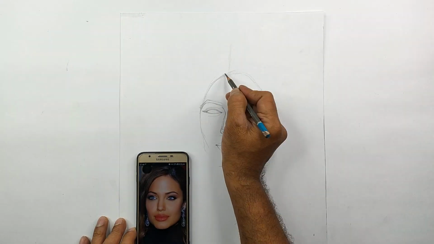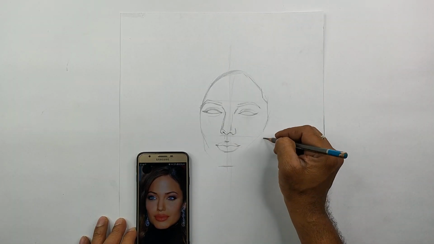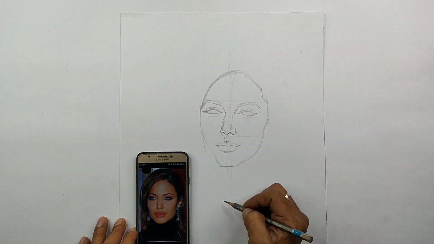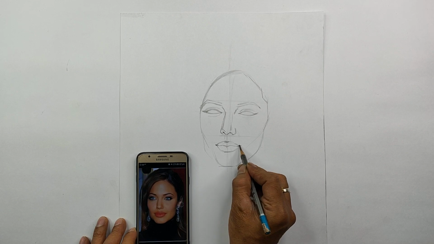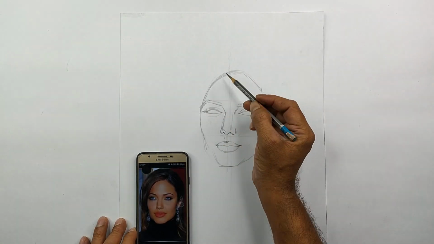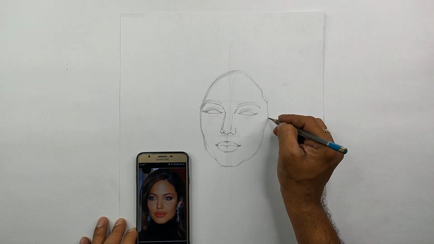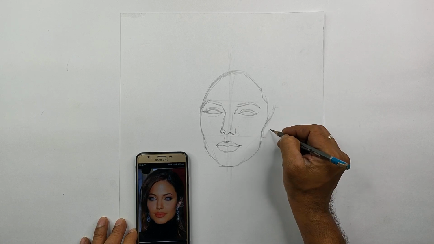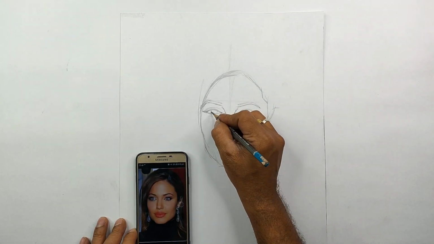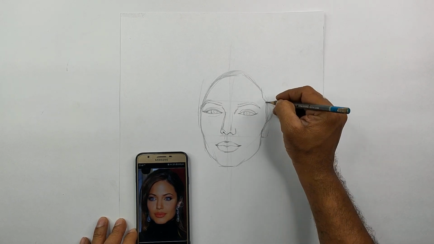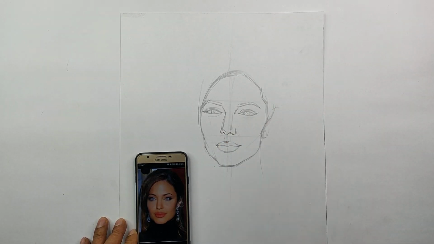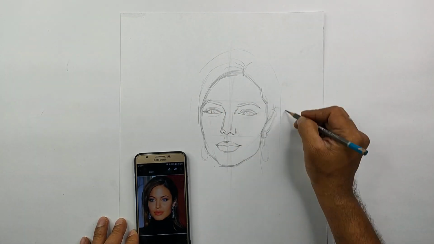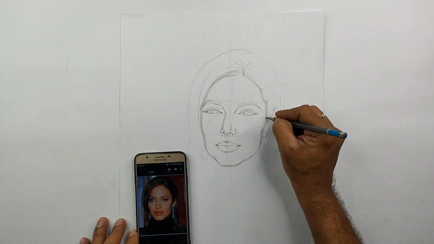So after inside features, I'm drawing outer part of the face. Shape is always important because that only gives some resemblance of the character. Each and every part is very important. Sometimes we will give more importance to a particular part and will not be giving importance to the other one. So now roughly I have made the portrait sketch.